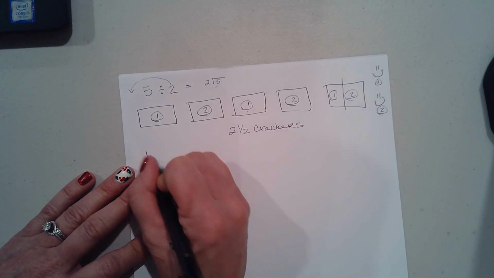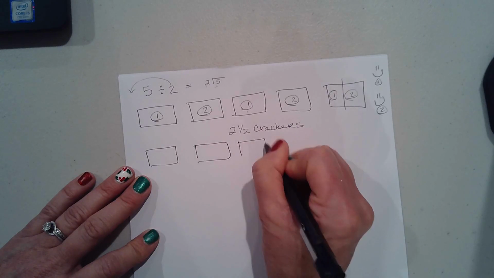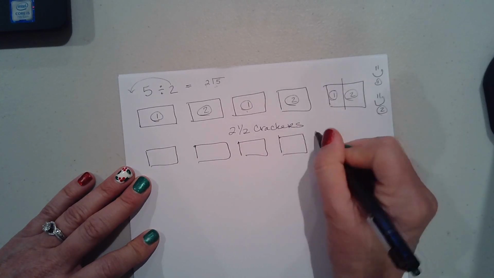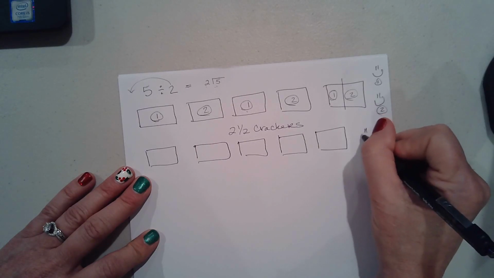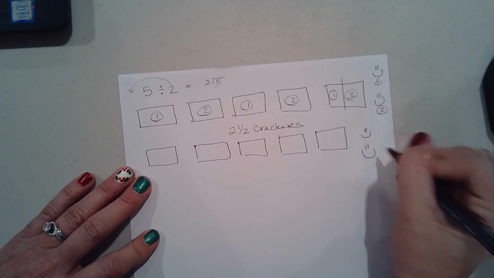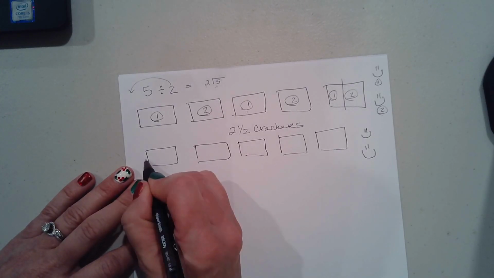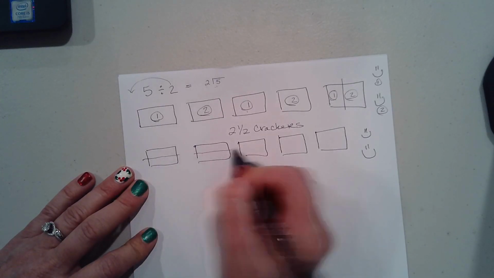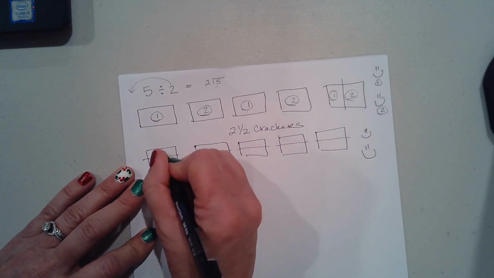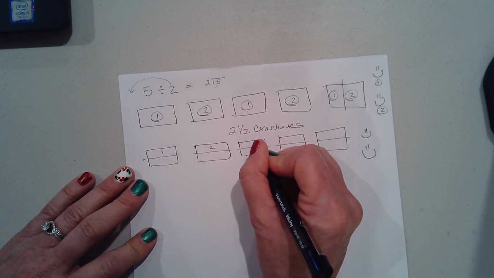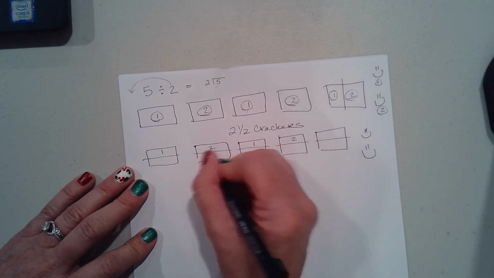Okay, now let's split this up again. And let's say we have 5 different flavored crackers. What are you going to do now? And now you're going to divide by 2 people again. What are you going to do? Well, you can divide these up, right? And now person 1, 2, 1, 2.